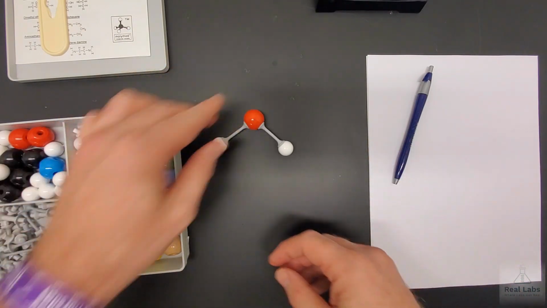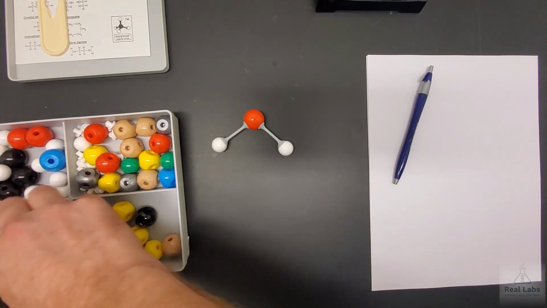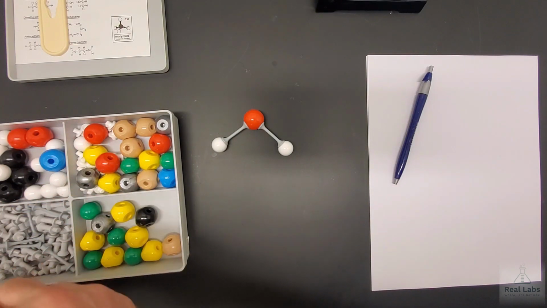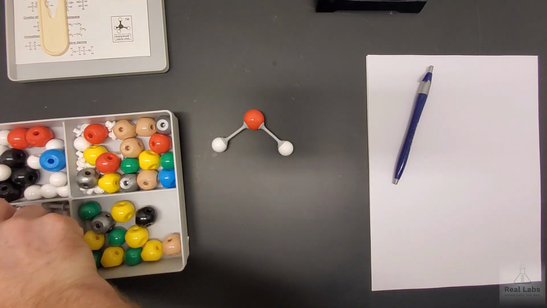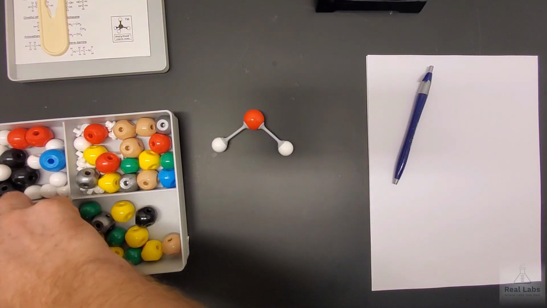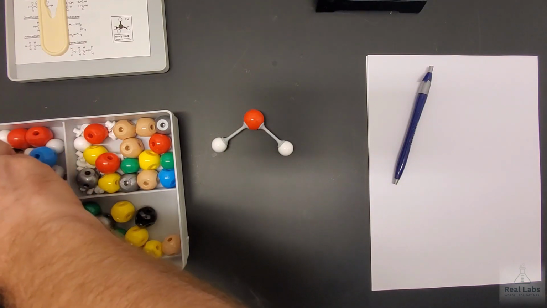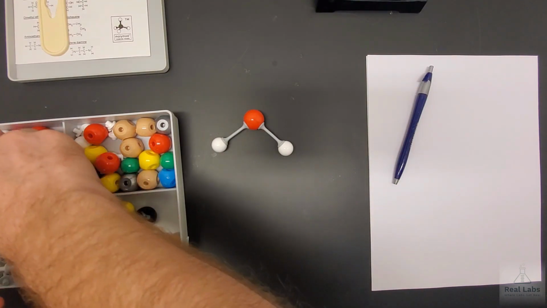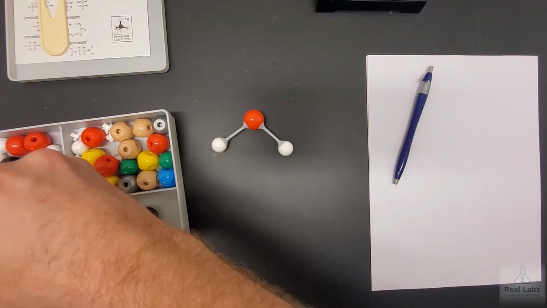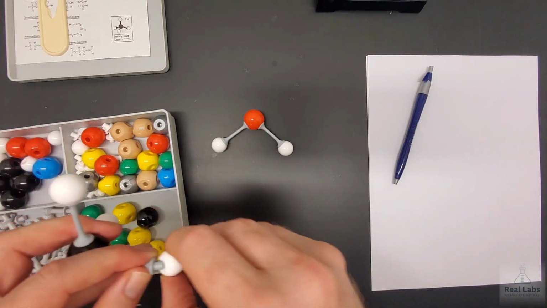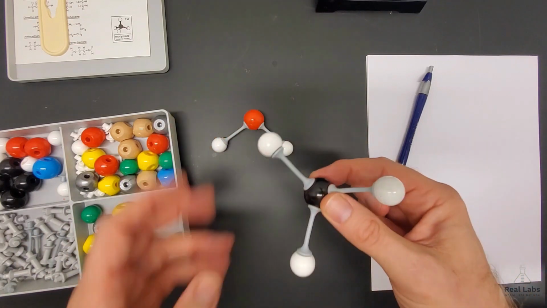But if I were to take this and make one more molecule, so if I make methane instead, which is just a common gas, and you might have seen this already if you've been working on this in your class, you can see that this molecule is clearly not two-dimensional. So this is methane as we understand it to be.